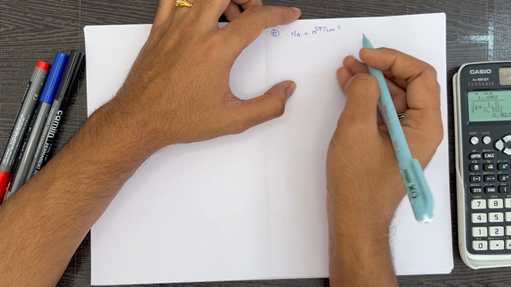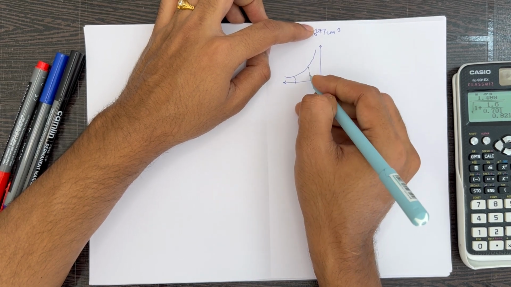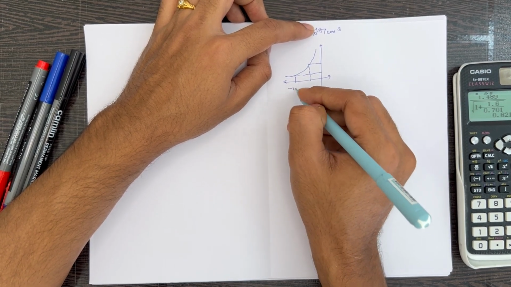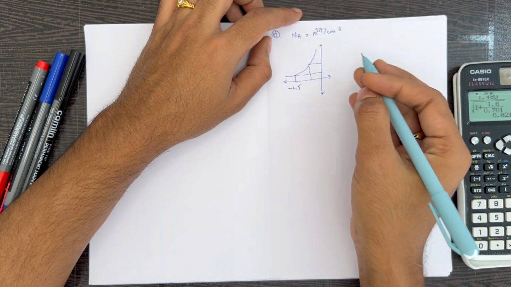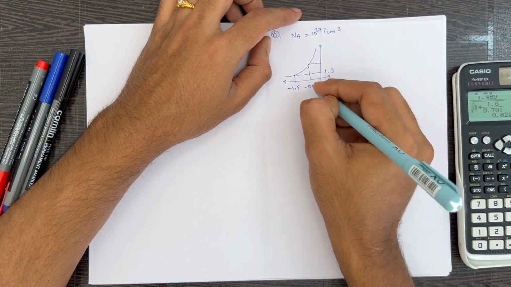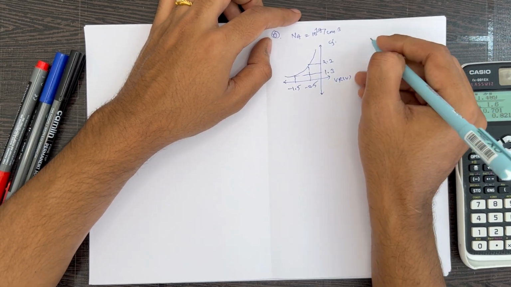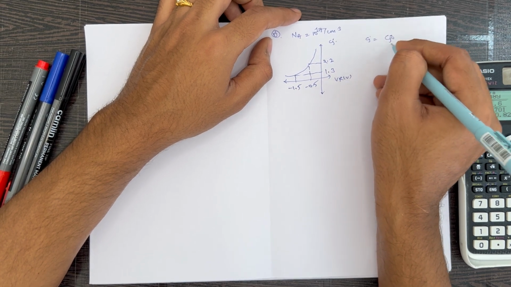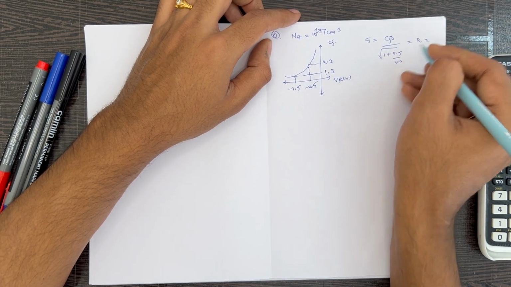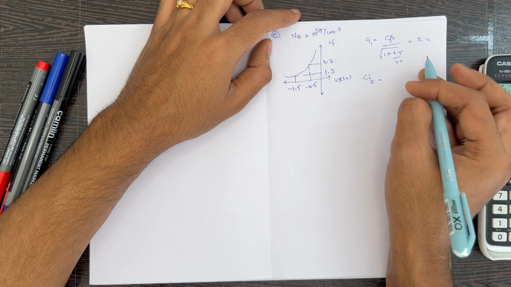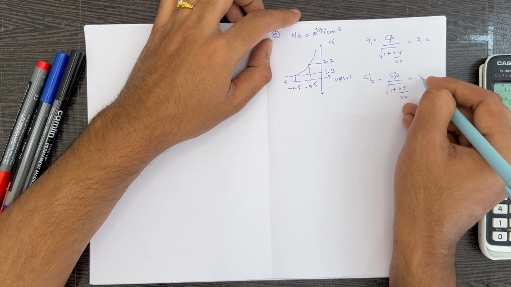Okay, so the characteristics are: for reverse bias voltage of 1.5 it's 1.3, and for 0.5 it's 2.2 Cj. Okay, we can write Cj1 equals Cj naught by root over 1 plus 0.5 by V naught, equals 2.2, and Cj2 will be Cj naught by root over 1 plus 1.5 by V naught, equals 1.3.